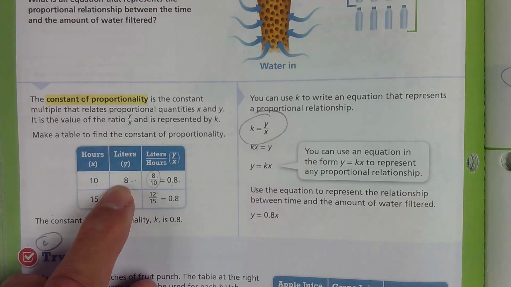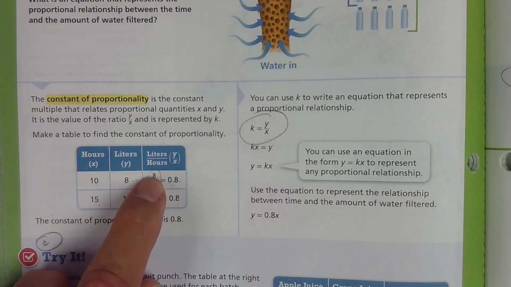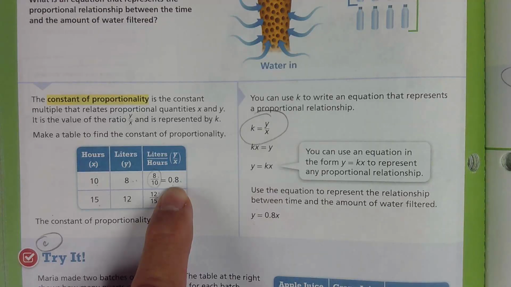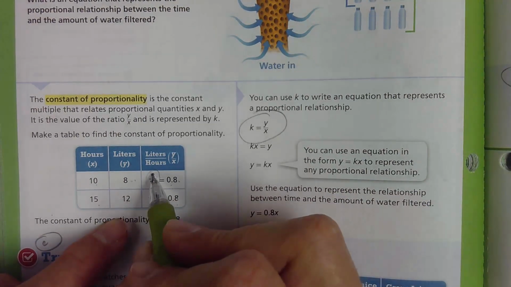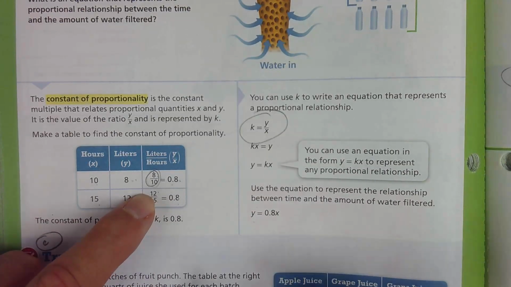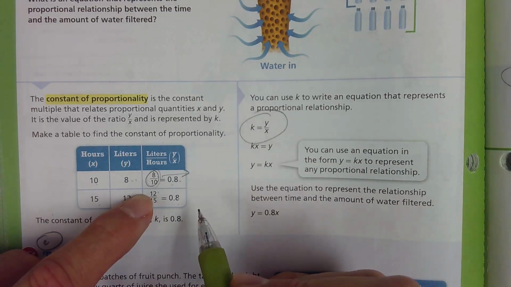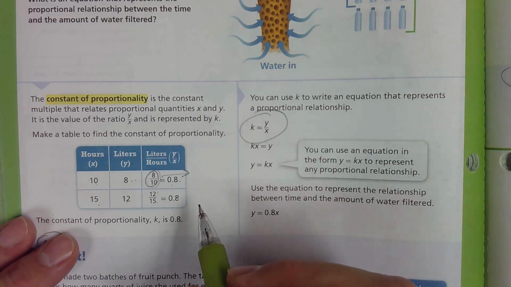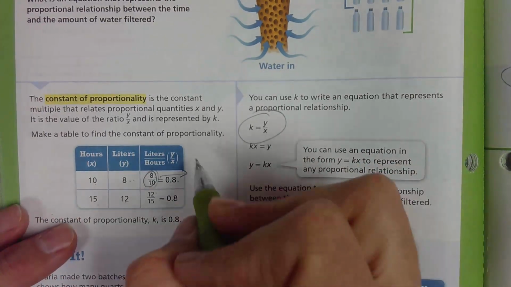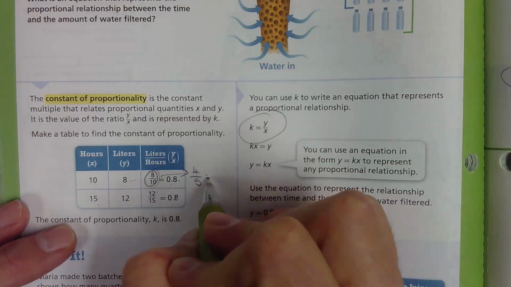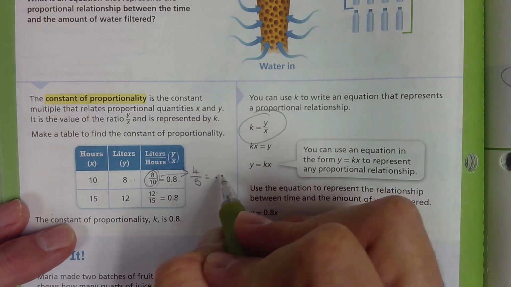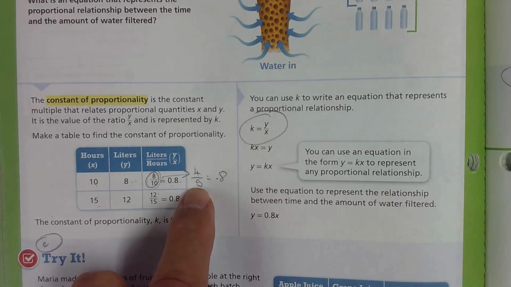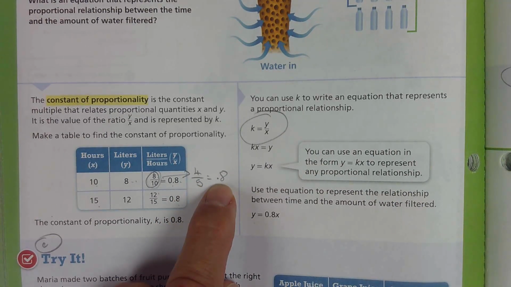So that would be 8 over 10. And that's what they did here, 8 over 10, and that reduces down to 0.8, or if you were to keep it in fraction form, what would that be? 8/10 is what they have right there, but if we reduced 8/10, what would that be? Not 1/8, no. Mr. Moore? 4/5. It reduces down to 4/5. And 4/5 is the same in decimal form as 0.8, because if we divide 4 by 5, we come up with 0.8.